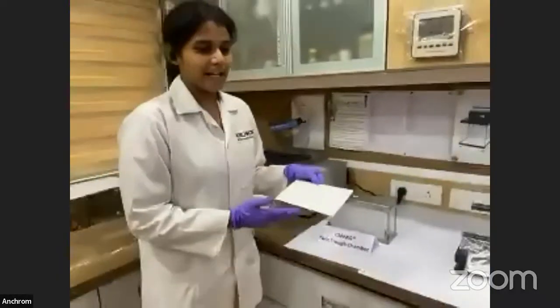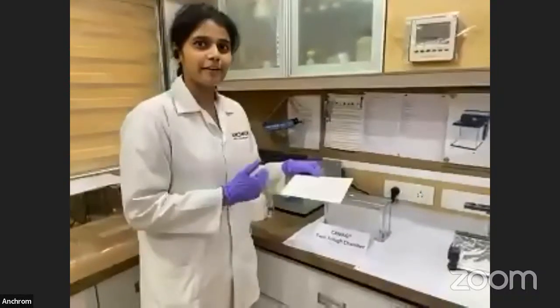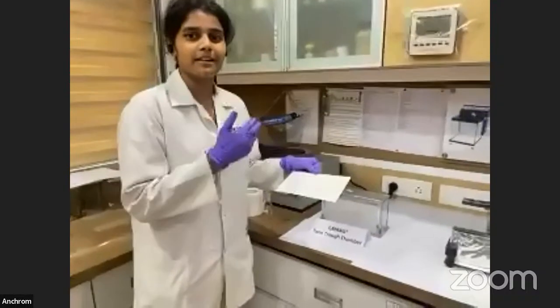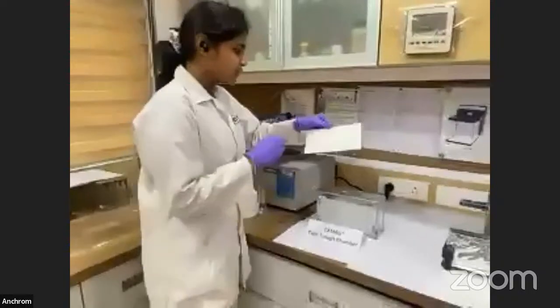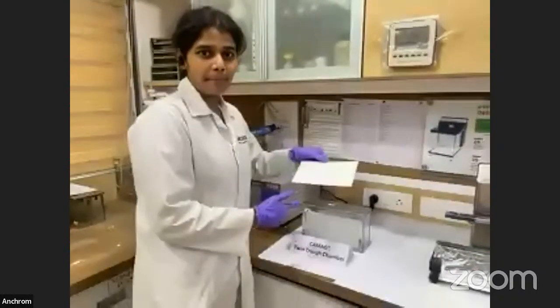So this is the demonstration. For that, we have kept our applied plate ready. So this applied plate will go for the development.